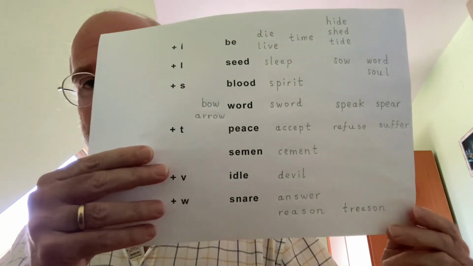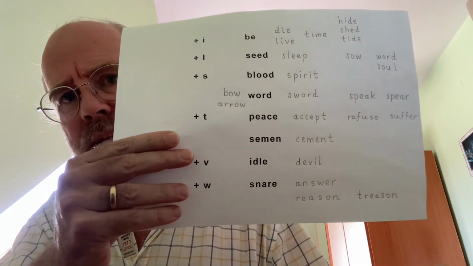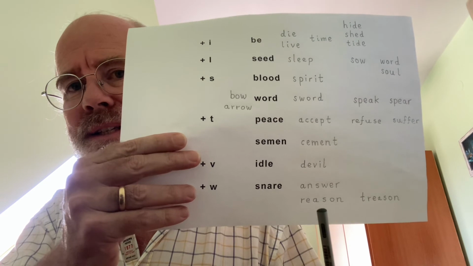A word connection that we saw in a previous video about the alphabet. And this is confirmed by the connection between reason and treason, if I add the letter T. I think there has to be a balance between reason and faith, because I think reason will only take us so far.